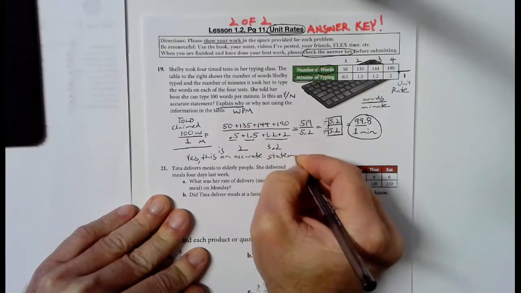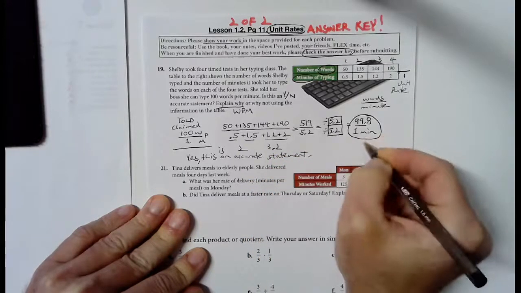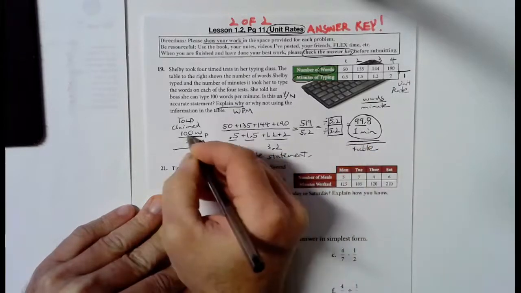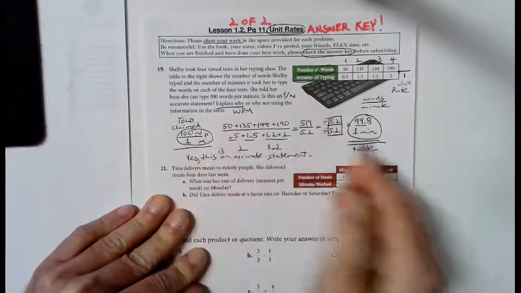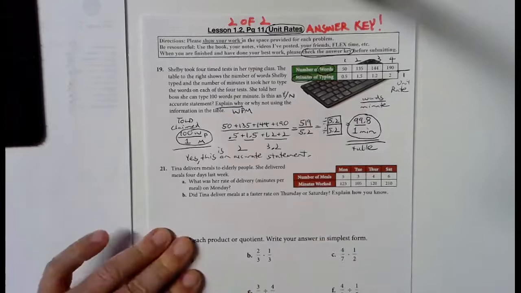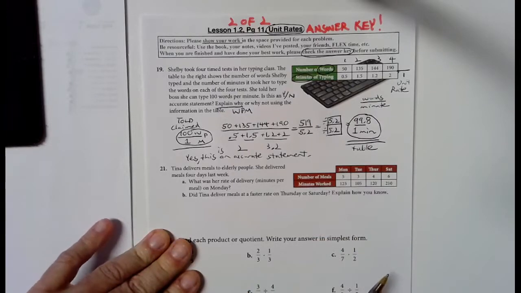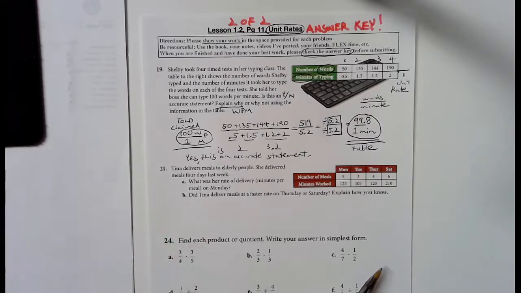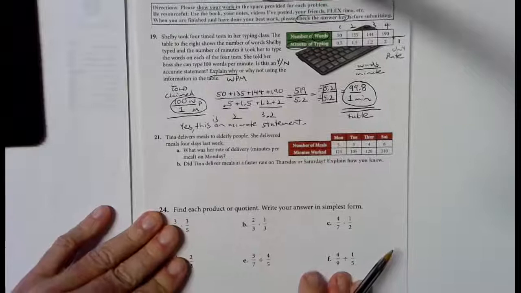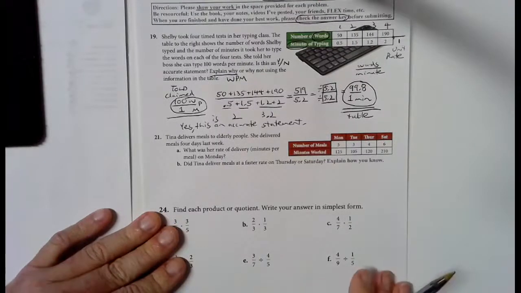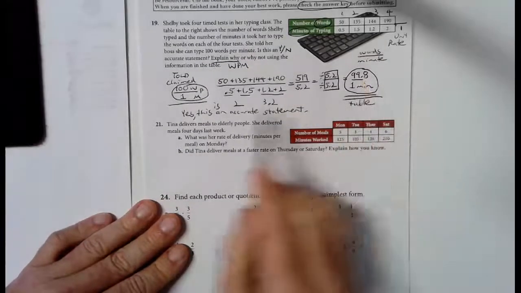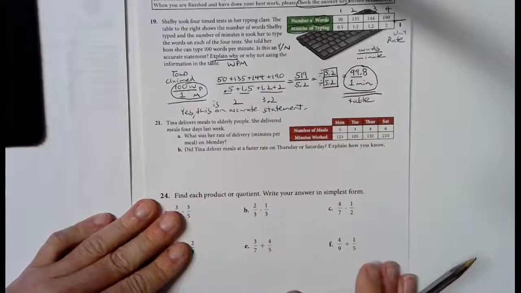Explain why or why not using the information on the table. We've done that. This is the information on the table. This is her claim. She supported her claim. I mean, if you want to get picky and say, well, she's lying, she's accurate. She's making an estimate on the spot for a job interview or just at work. That's very accurate. Very, very accurate. So we're going to say it's an accurate statement. Within 2/10 when we're talking 100 words per minute.